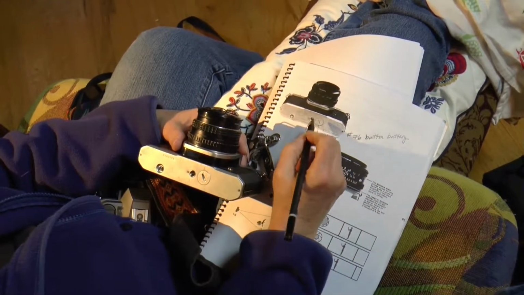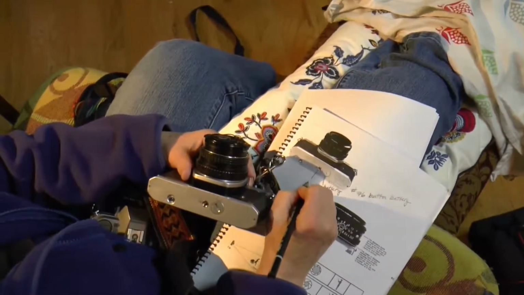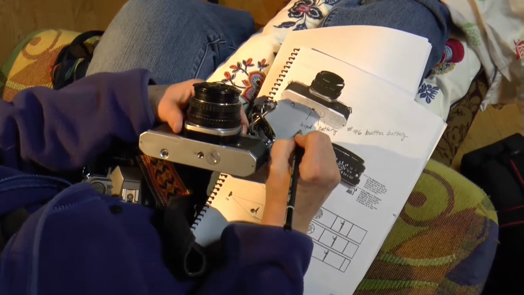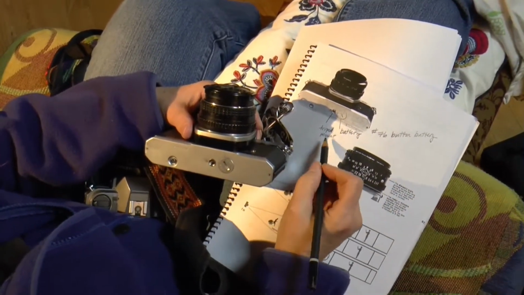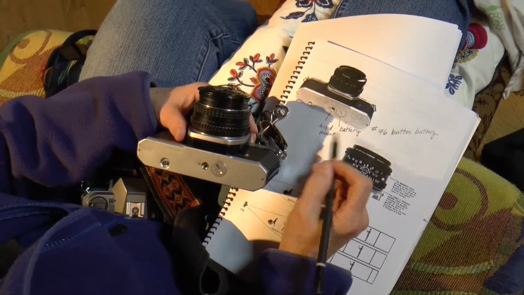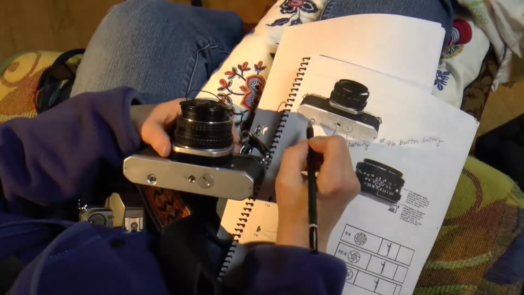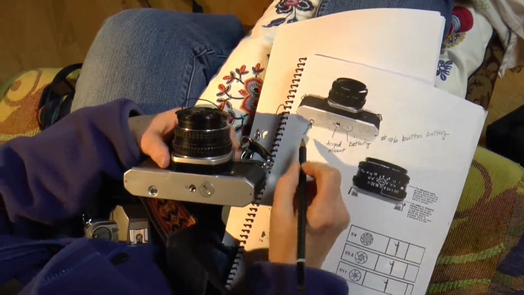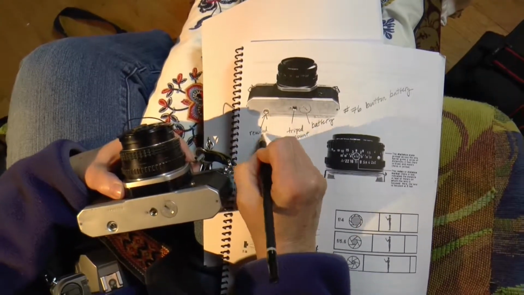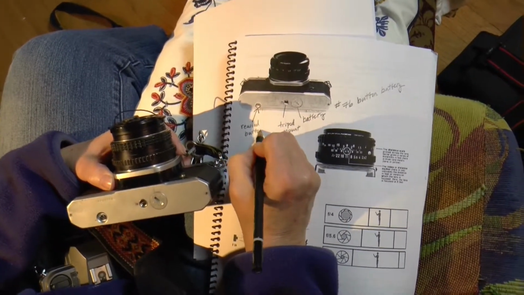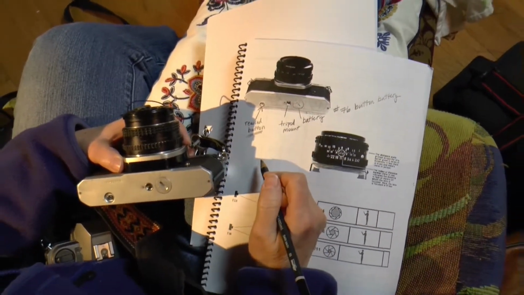This right here is a threaded hole, and this is a tripod mount. So a tripod is a little stand with 3 legs that you can hold your camera on and keep it nice and steady. And this one is really important, right here. This is a very important button, and it is the rewind button. You need to use that in order to rewind your film.